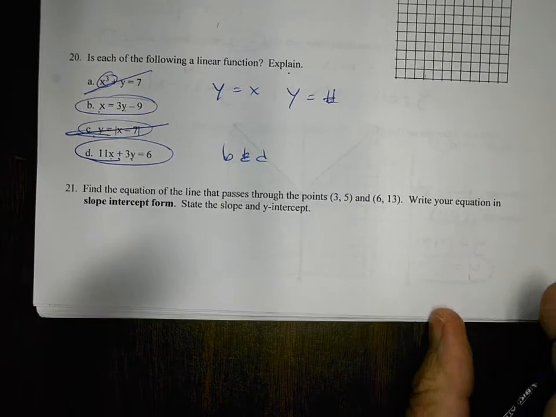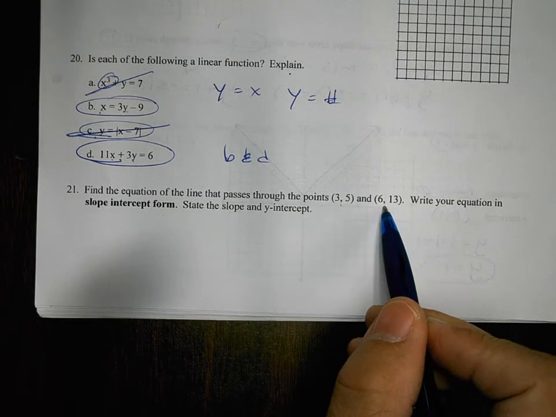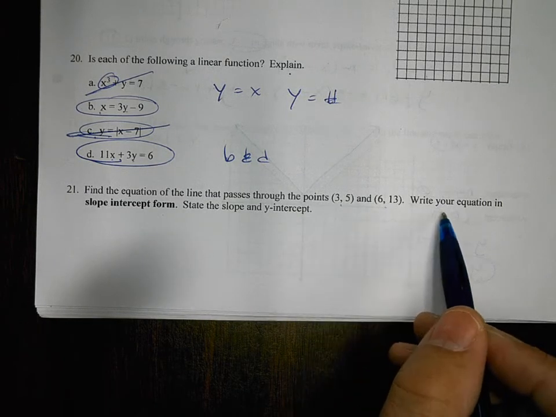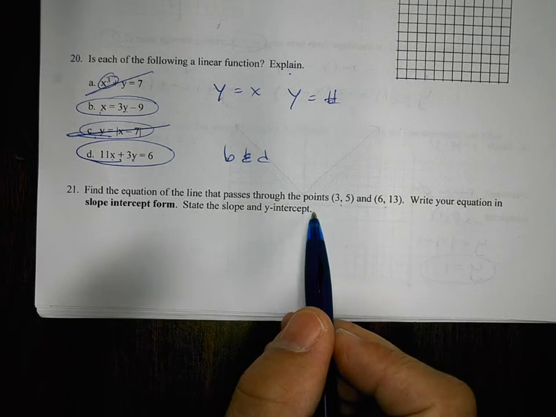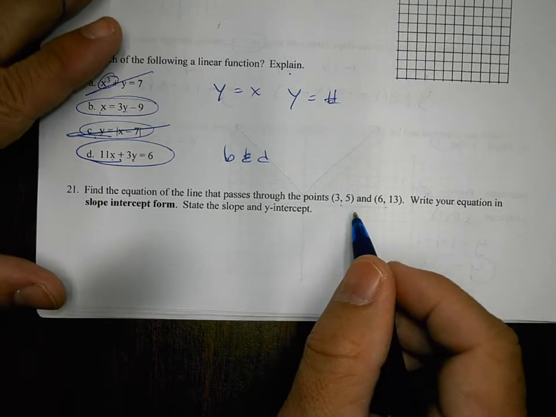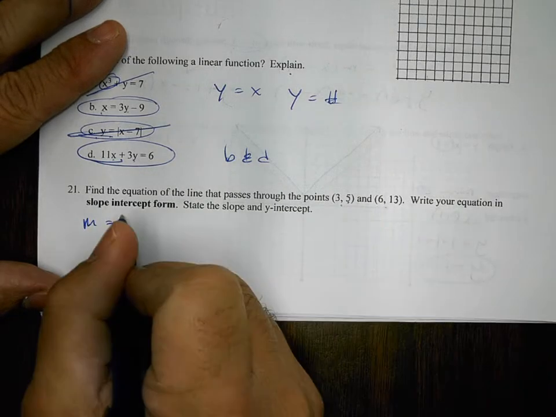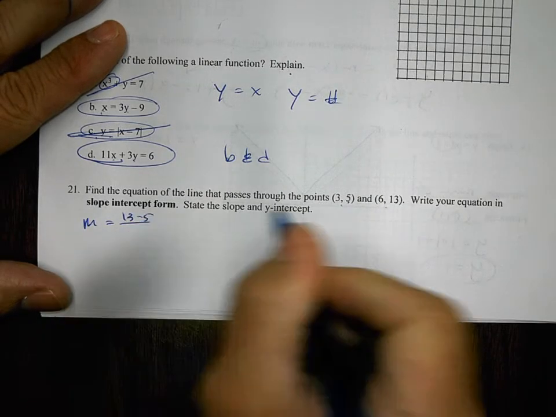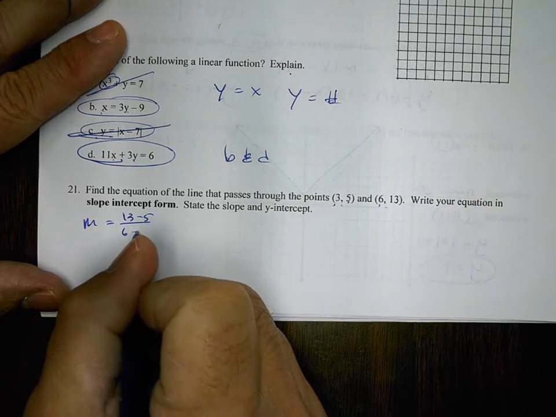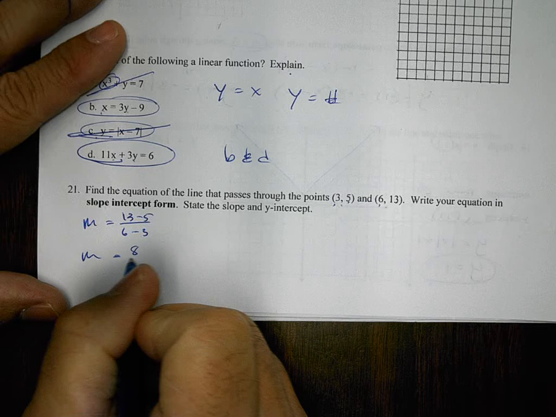All right, final question. Find the equation of a line that passes through the points (3, 5) and (6, 13). Write the equation of the line in slope-intercept form. State the y-intercept. Okay, so first thing we need is a slope. So we're going to go 13 minus 5 over 6 minus 3. And we get a slope of 8 over 3.